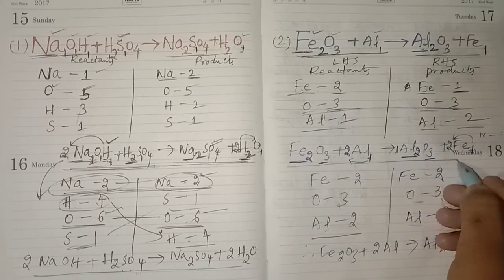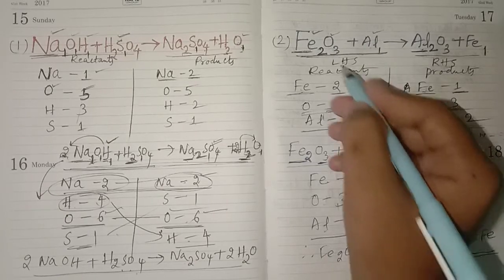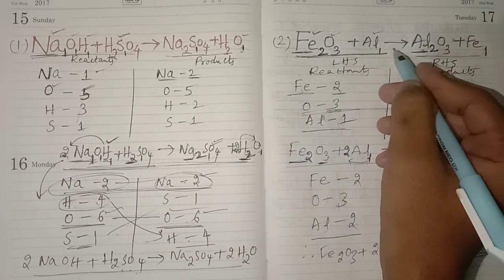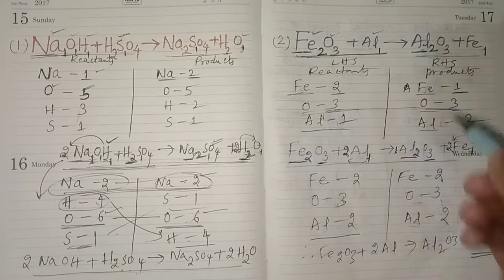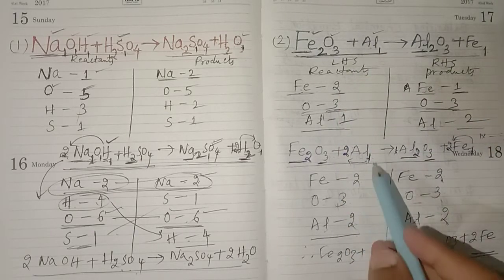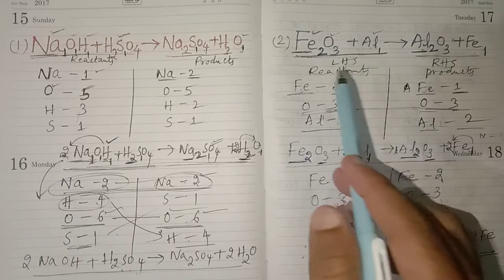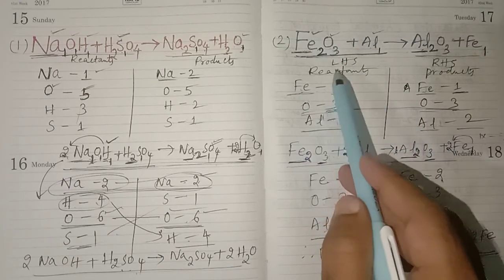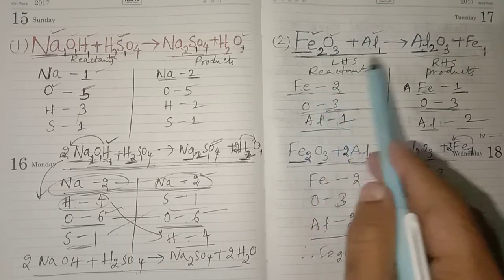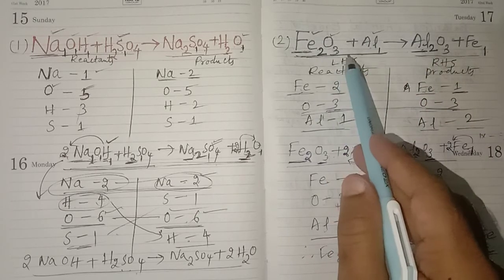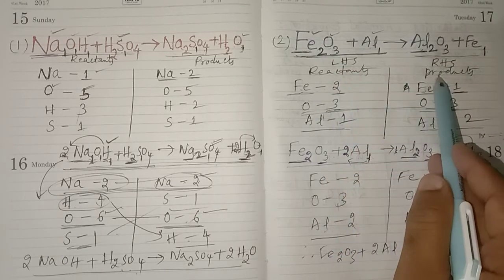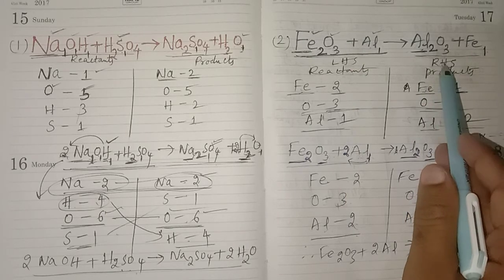Remember, this is the balanced chemical equation and this is the unbalanced chemical equation. We have converted the unbalanced chemical equation into a balanced chemical equation by observing the number of atoms at reactant side and product side. So remember, reactant side lies at LHS, products lie at RHS.